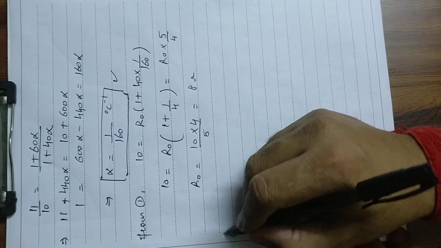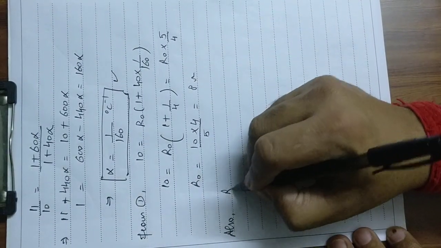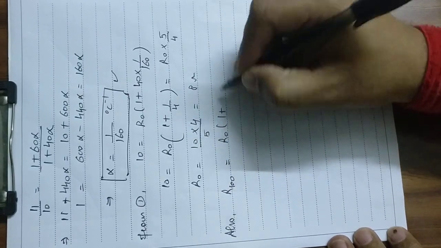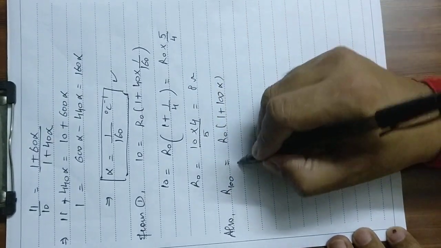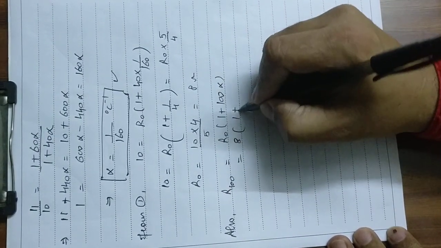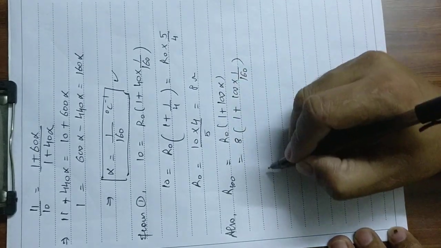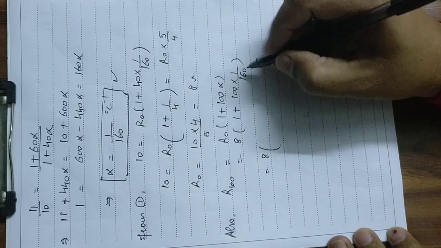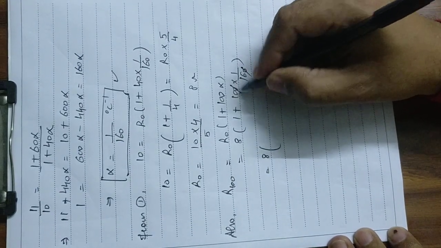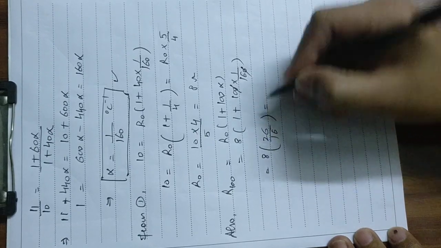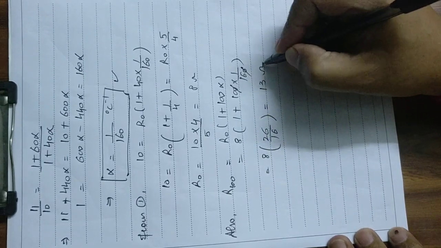Now for R100, we have R0 (1 plus 100 alpha). So this is 8 (1 plus 100 into 1 by 160), which is equal to 8 into 26 by 16, which is equal to 13 ohm.